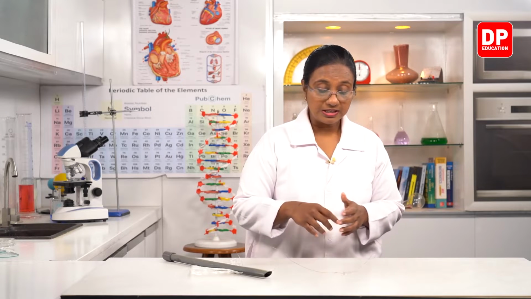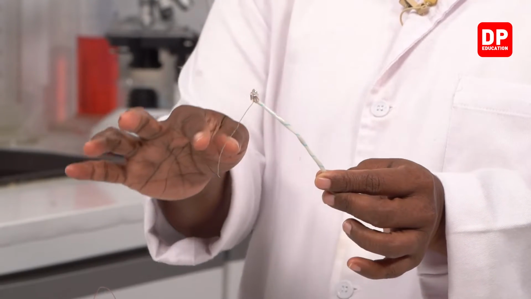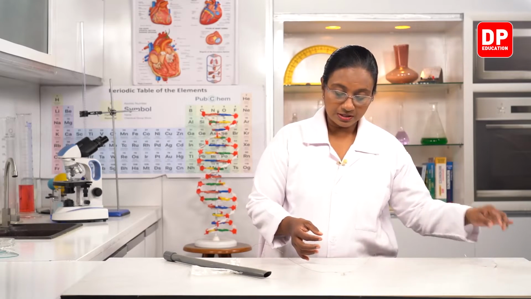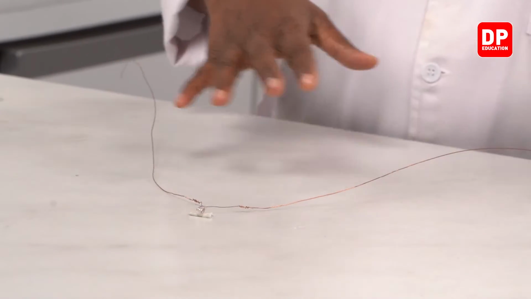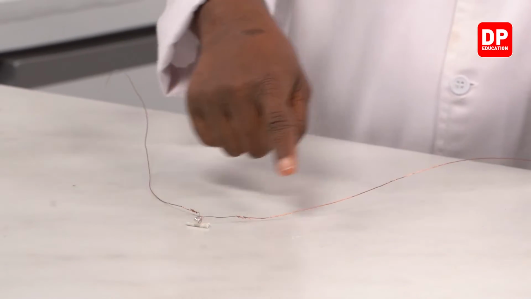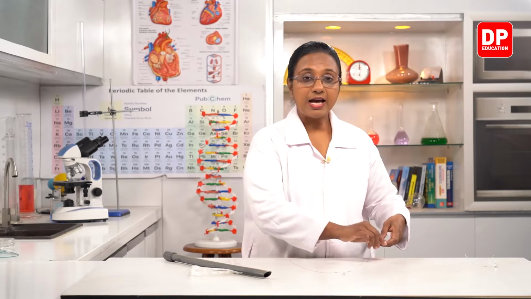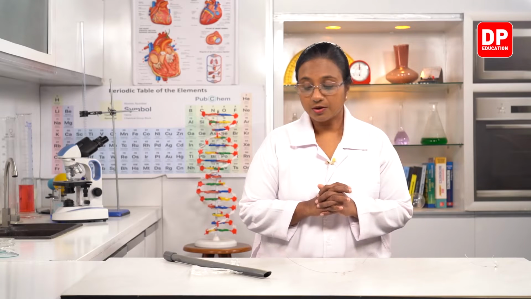To do that activity, we need a neon bulb. So here I have a neon bulb and the two terminals of the neon bulb are connected to conducting wires, copper wires. Similar to that, here I have another neon bulb. I have attached it to the surface so that it won't move while I do the activity. And here I have connected the two terminals to copper wires. On this side, I have a long wire that is connected to the earth there. Whereas on this side, I have the terminal with the open end.